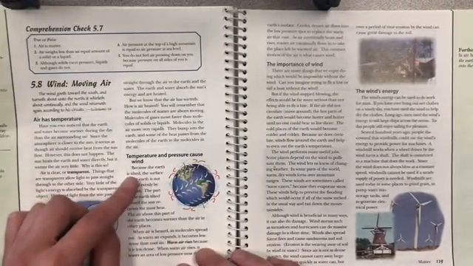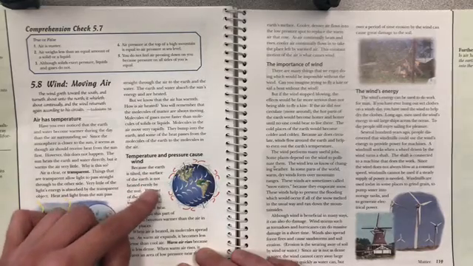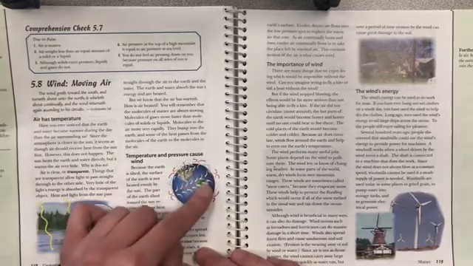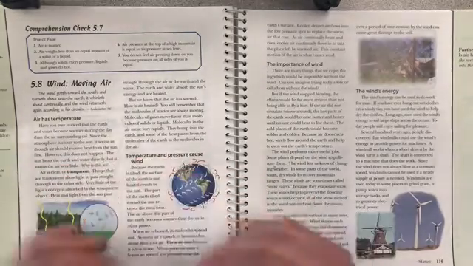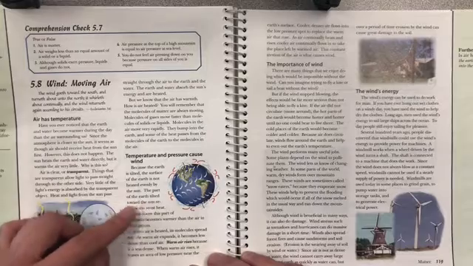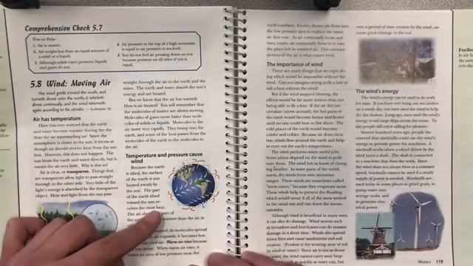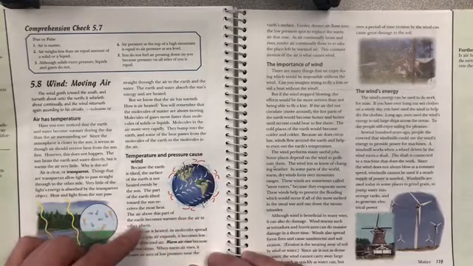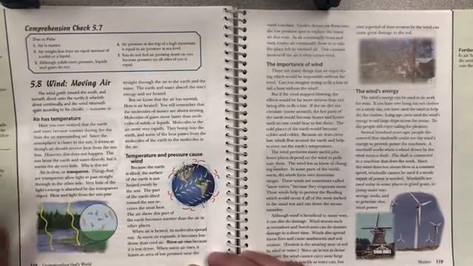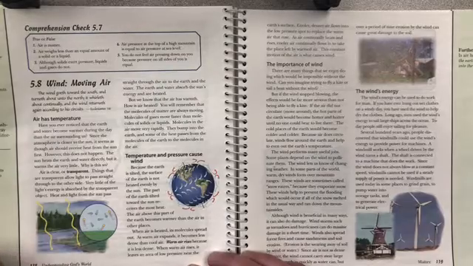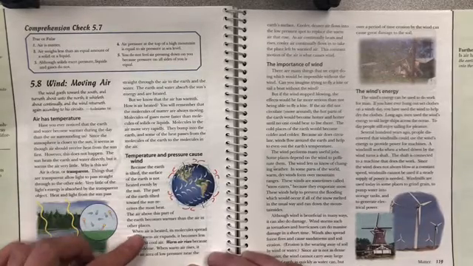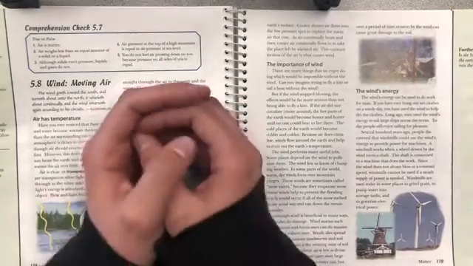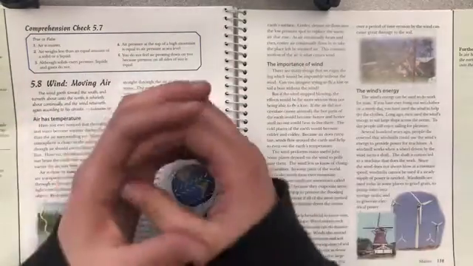Because the earth is tilted, the surface of the earth is not heated evenly by the sun. And we've seen how we've got our axis and the earth is tilted, so it's not straight up and down, it's tilted slightly. The part of the earth tilted toward the sun receives the most heat. The air above this part of the earth becomes warmer than the air in other places. And that just generally makes sense because it's getting more of the sun's energy, the sun's rays. When air is heated, its molecules spread out. So the air gets heated and it expands or spreads out.